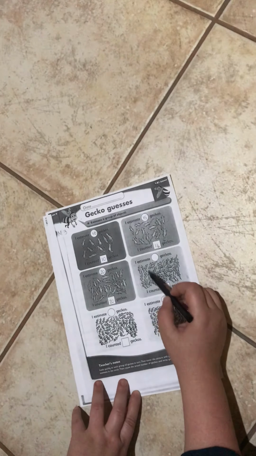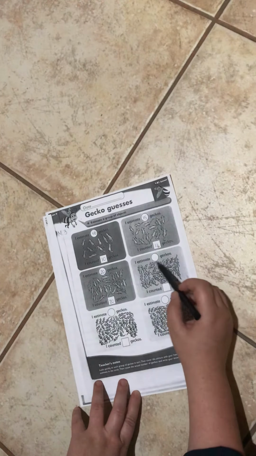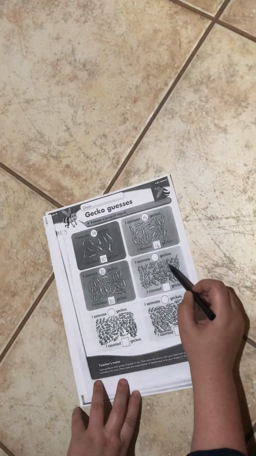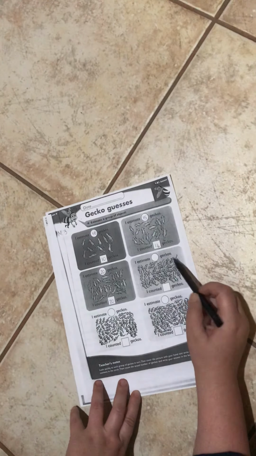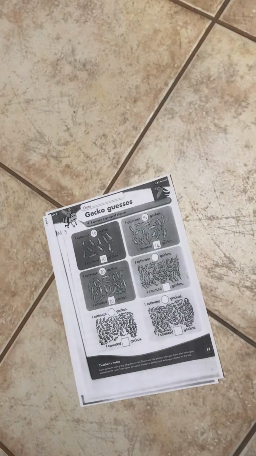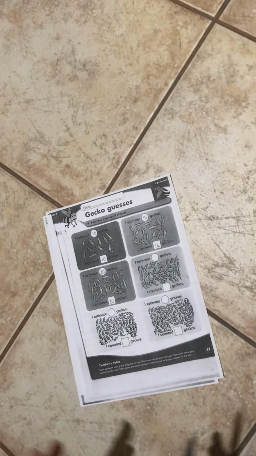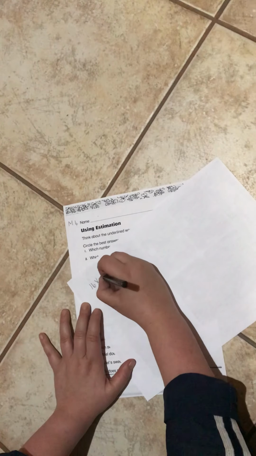Okay, 1, 2, 3, 4, 5, 6, 7, 8, 9, 10, 11, 12, 13, 14, 15, 16. About 16 groups of 2. Then you go work out what is 16 groups of 2. Ooh, here's a multiplication sum for us: 16 groups of 2.